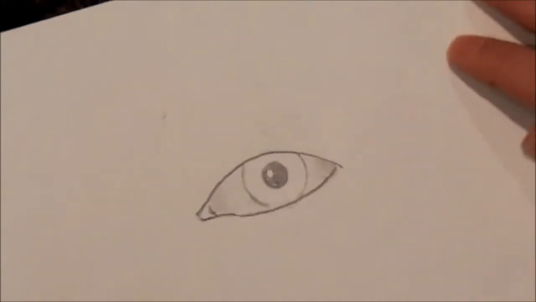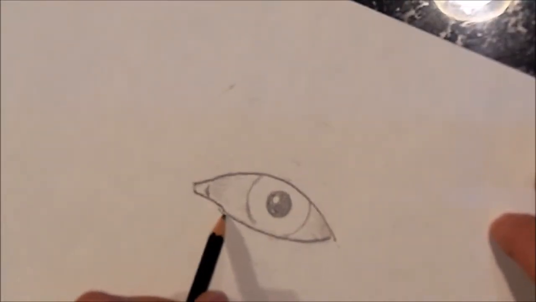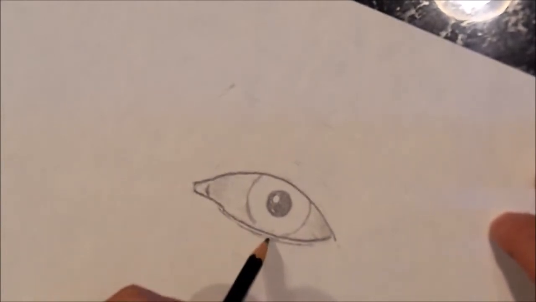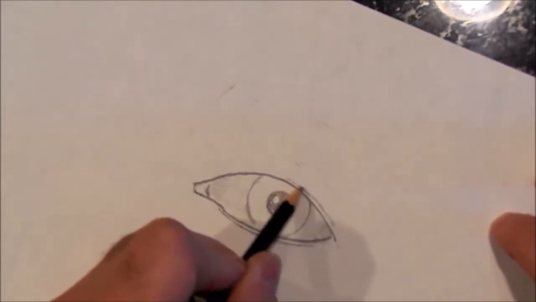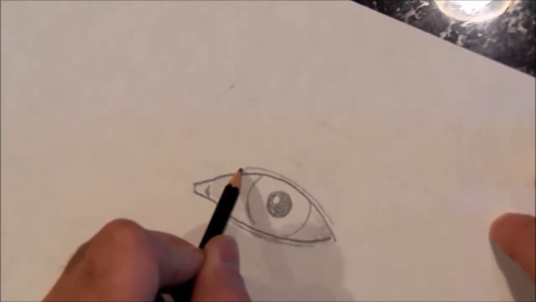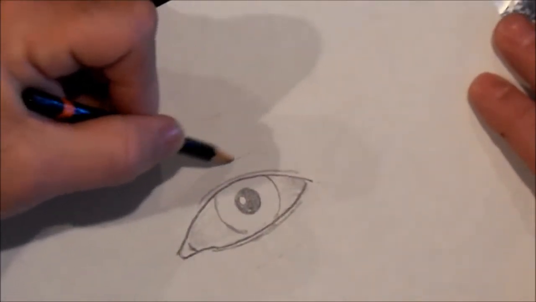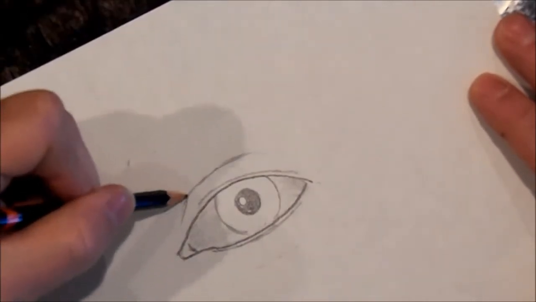So there you go. You're going to want to put a bottom of the eye right here, little line, top of the eye here, and usually you could see a fold of the eyelid, so we'll go ahead and stick one in there.